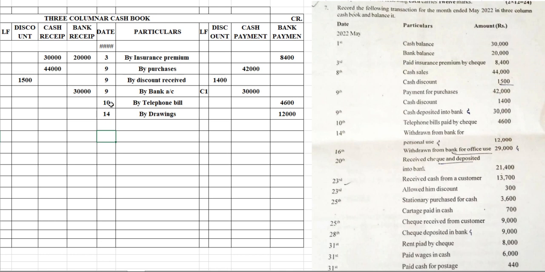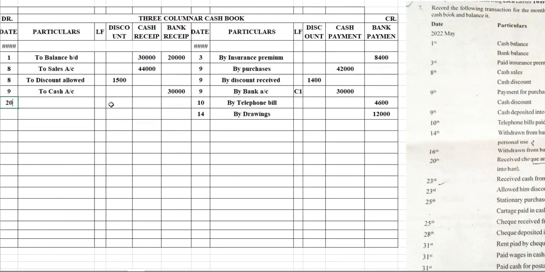Okay. On 20th, received check and deposited into bank. So here, a check is received on 20th and directly deposited into bank. So there is no need of recording it in the cash column. Directly we need to record that amount in the bank account column, 21,400 rupees, amount in bank is increasing because two check received. Okay. Next.